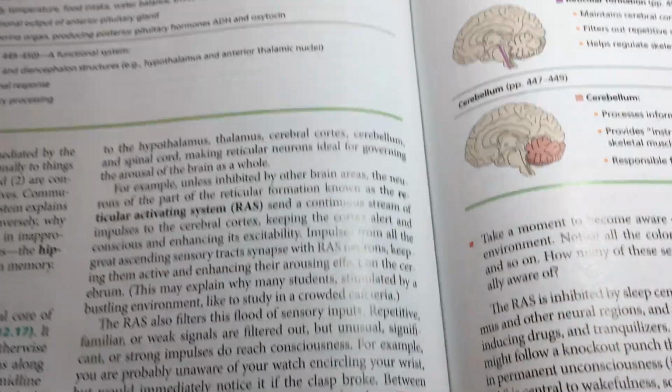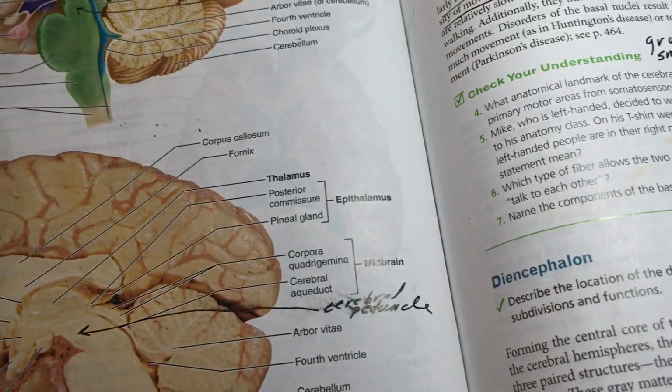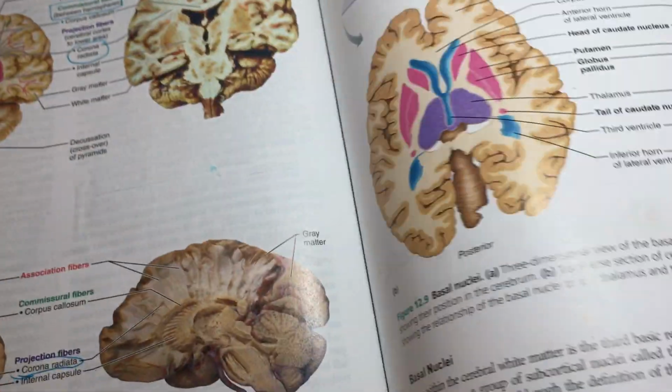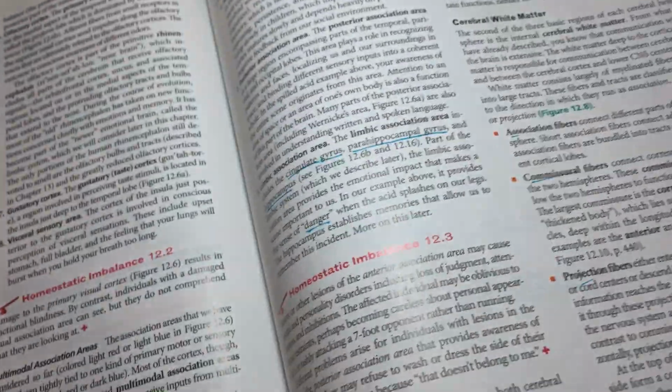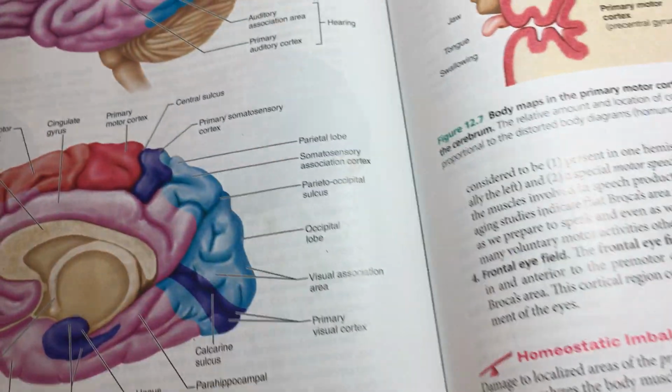Okay, so this is back where we were looking at the original Broca's areas. Do you remember that? We were looking at the exterior of the brain this way.